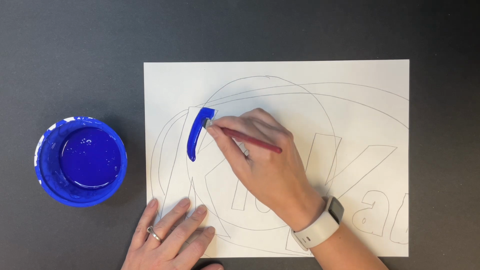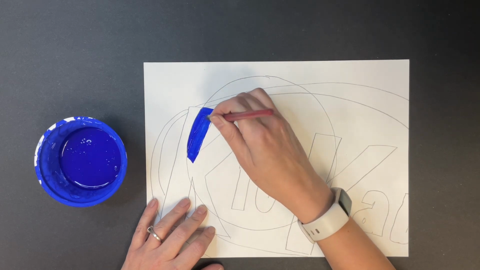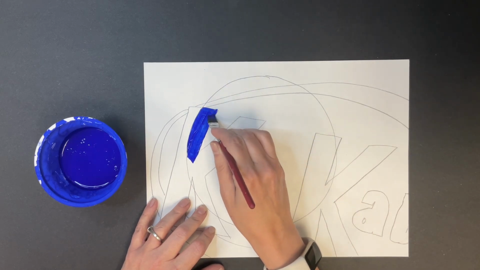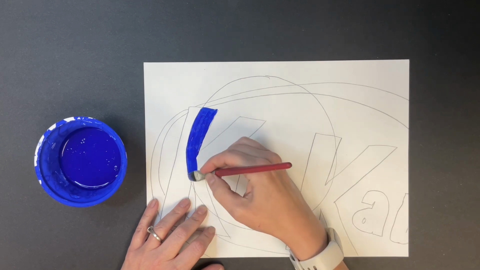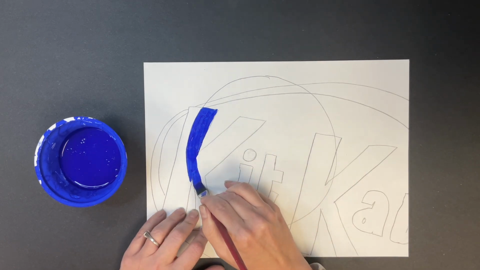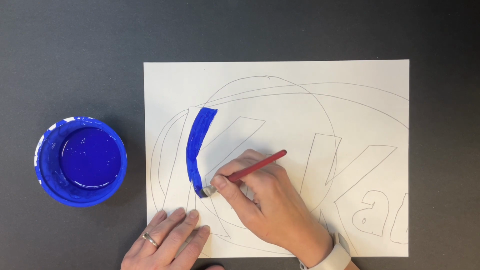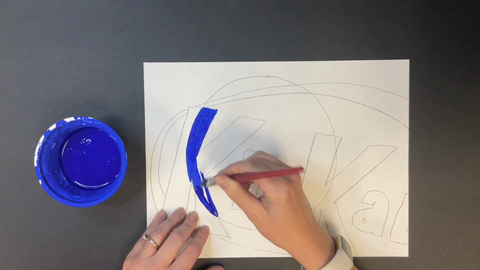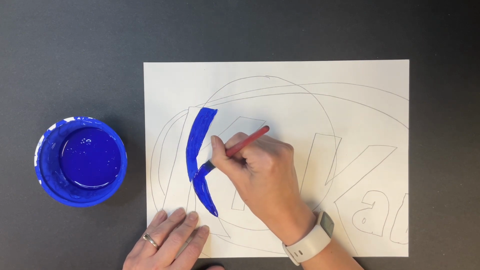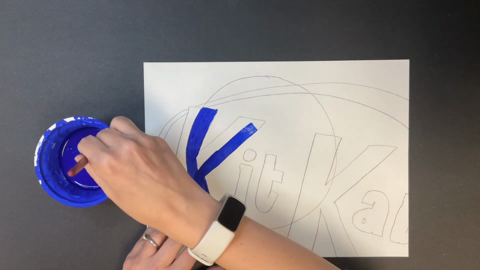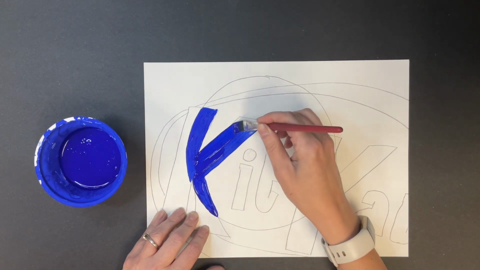If you chose to do that optional step where you added a circle inside of your shape, you'll want to keep your first color scheme inside of that circle. So you'll notice instead of painting the entire letter K, I'm only painting the letter K that's inside the circle. I'm going to leave the part that's outside the circle for a different color scheme later in my video and later on my artwork.